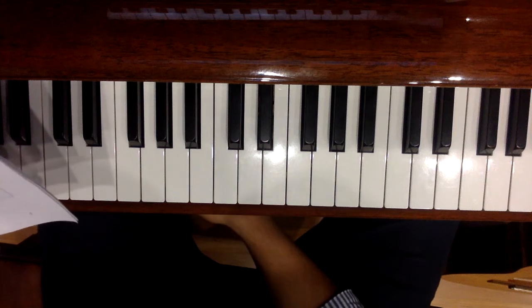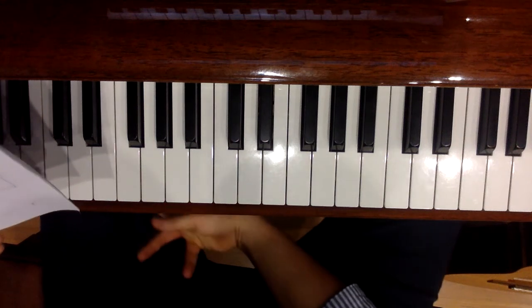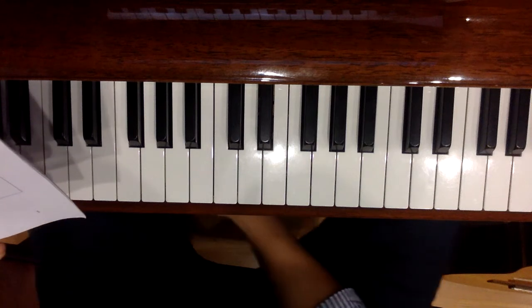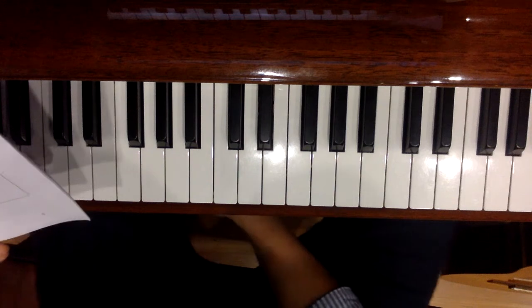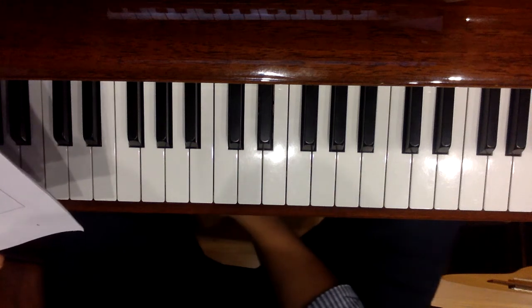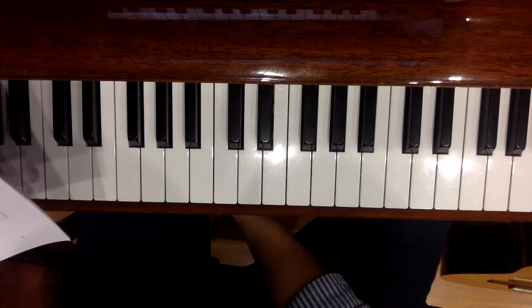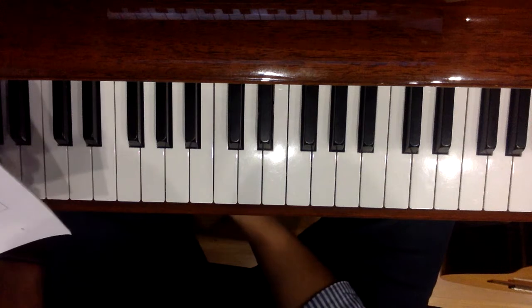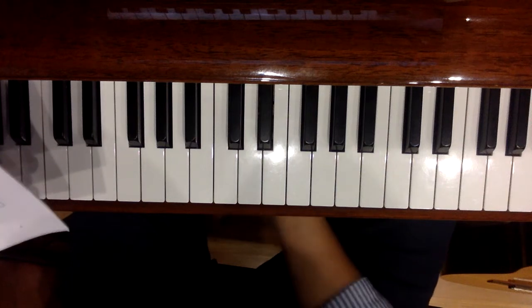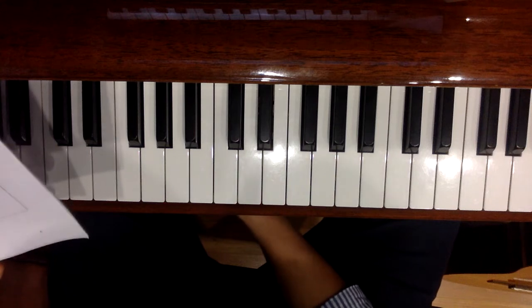Texture. Texture is the number of layers in a piece of music and the relationship between these layers. When instruments or layers are added to a piece, the texture increases. That's the word missing there. So the more layers that are being added, the thicker the texture becomes. When instruments or layers are taken away from a piece, the texture decreases or becomes thinner.